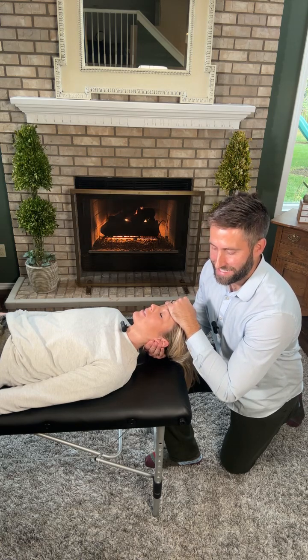And I want her to focus on deep breathing in through your nose, out through your mouth. So smelling the roses, blowing out the candles. And as she relaxes and breathes, I can actually feel her head being able to elongate, pull out further and further. And that's telling me that those muscles are relaxing.